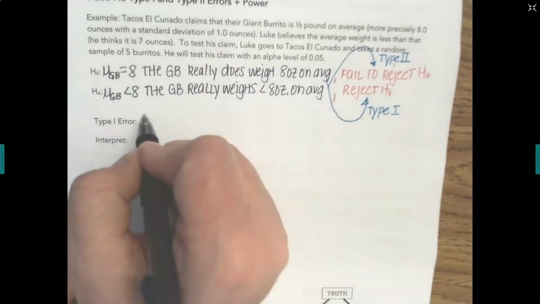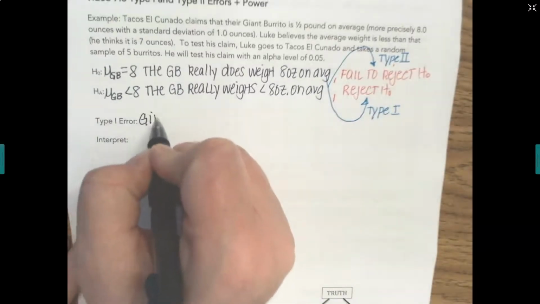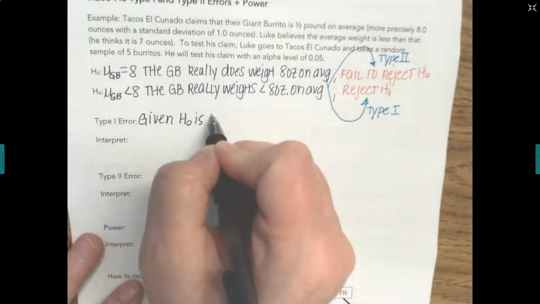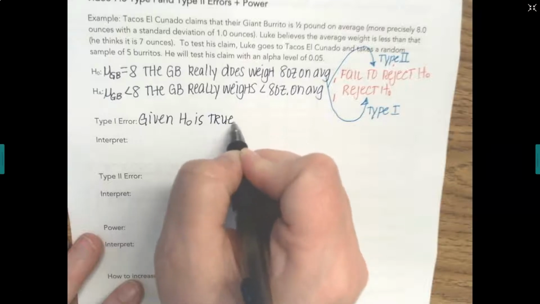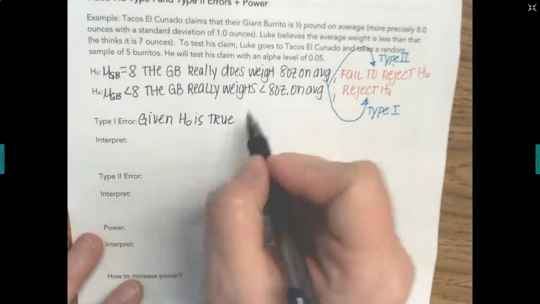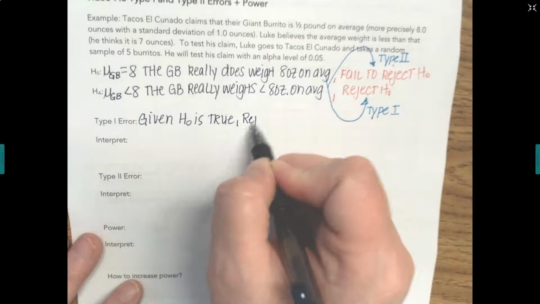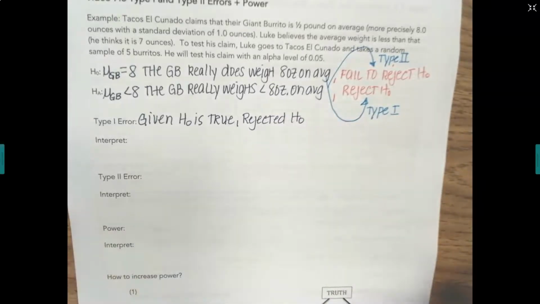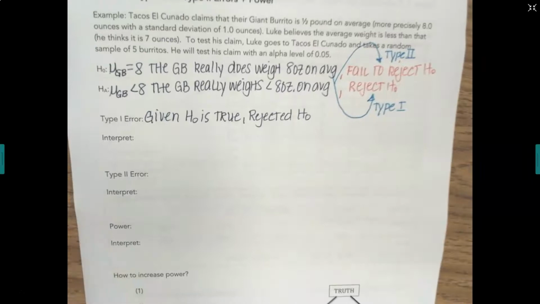Type 1 means, given your null is true, what did we do? We rejected the null. Okay, given null is true, we rejected it. Now, how to interpret this? This is what's most likely to come up that you would have to do.